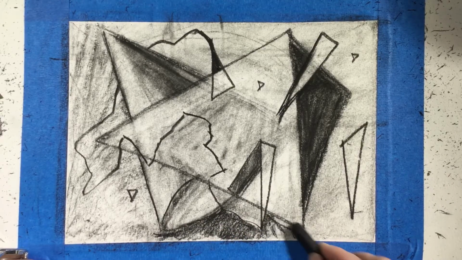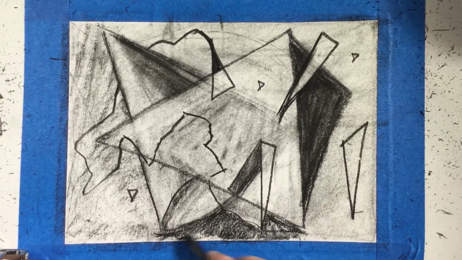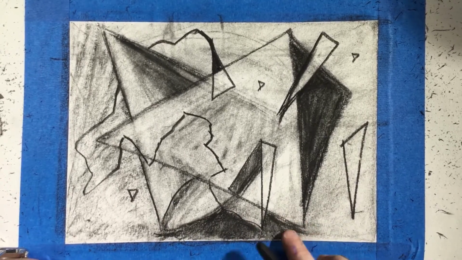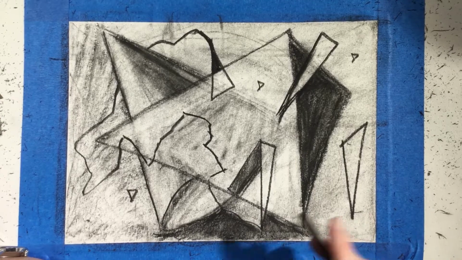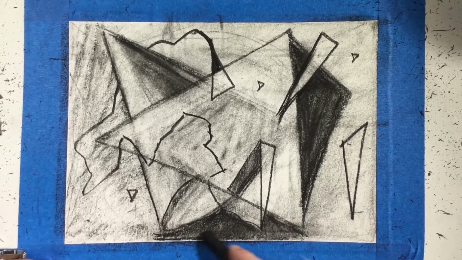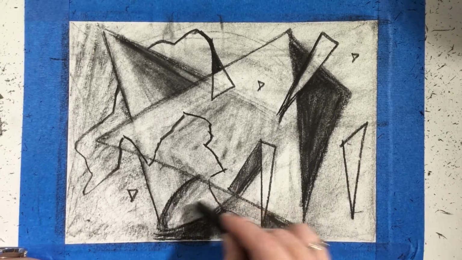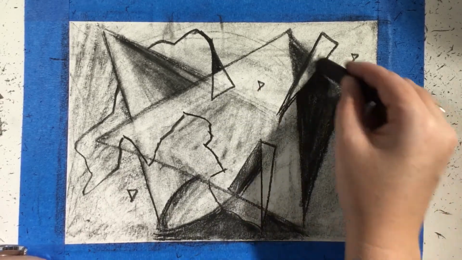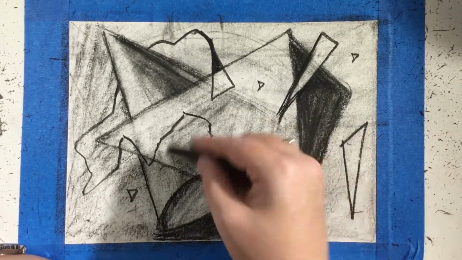Let's see, I'm going to go in and just add some more darks here, just to see if I can make this a little bit more interesting. This is kind of cool.